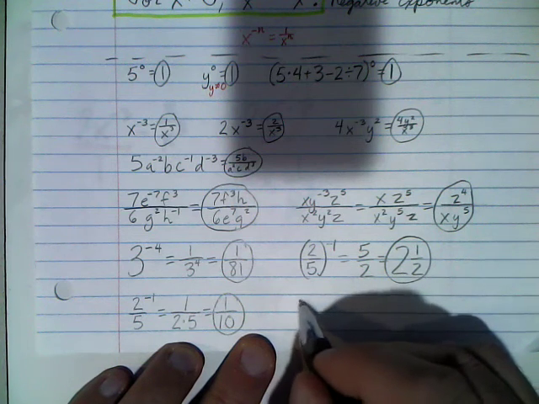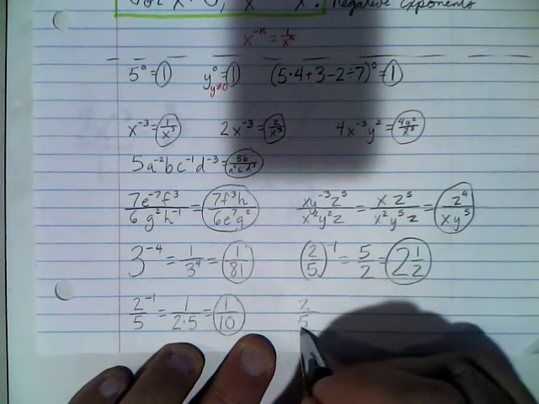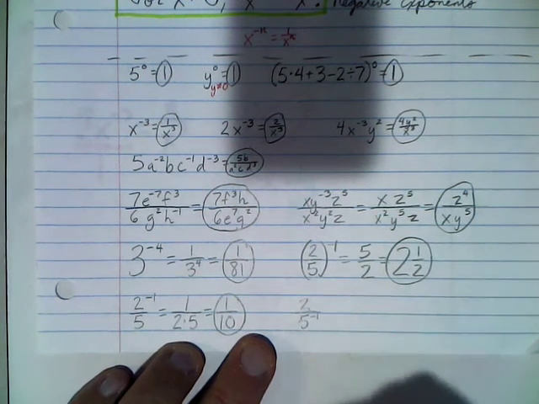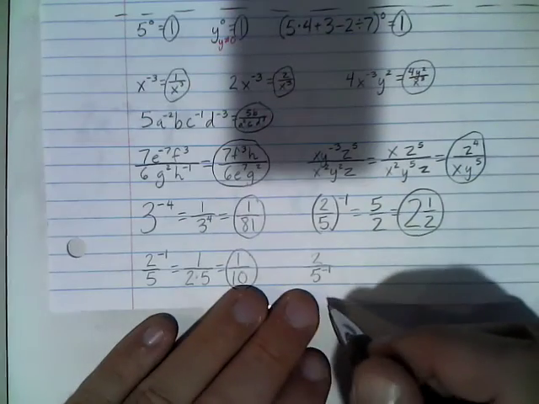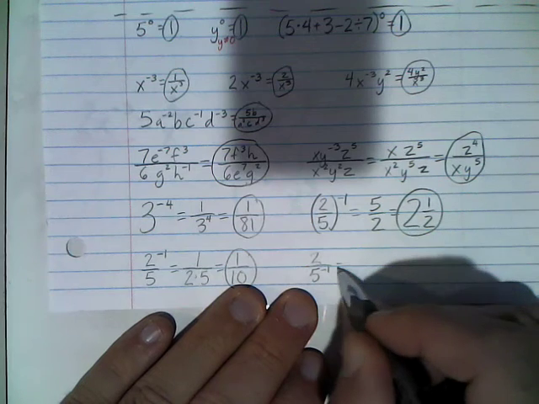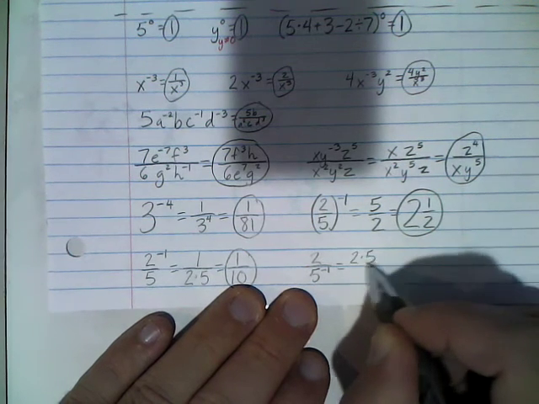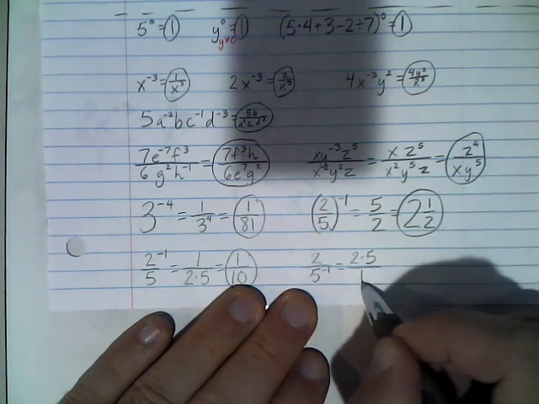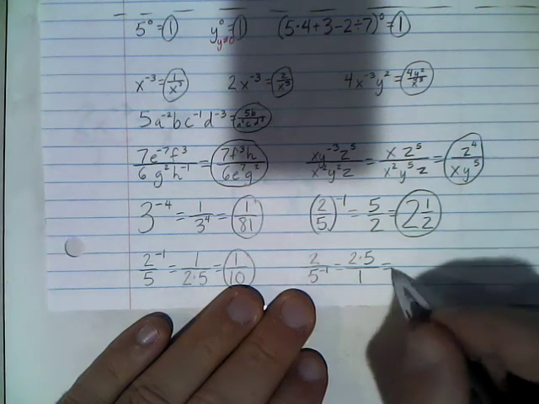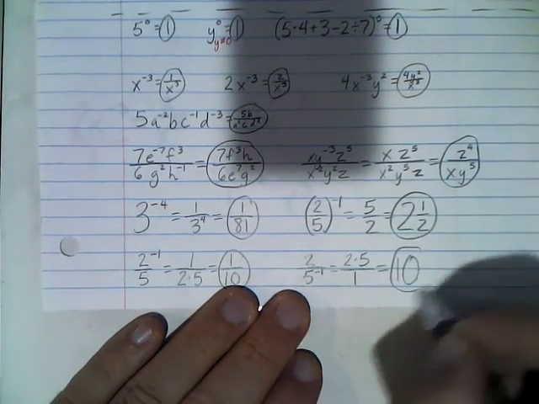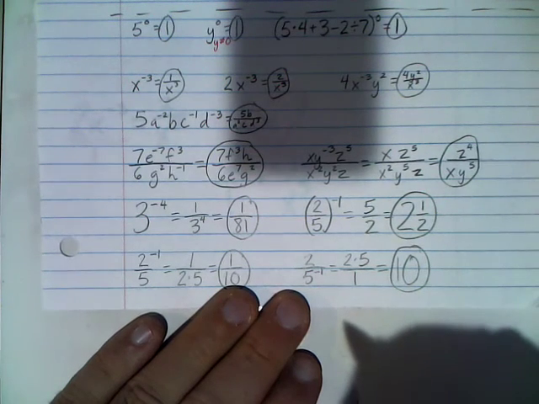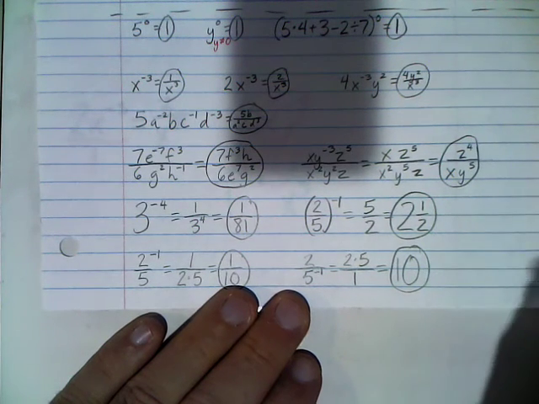And just for good measure, let's say I had 2 over 5, and very obviously it was 5 to the negative 1st power. And in this case, the 5 to the negative 1st power would flip to the top, and I'd have 2 times 5, and that empty space then would be filled with 1. 1 on bottom means it's a whole number. 2 times 5 is 10. All right, on to the back.